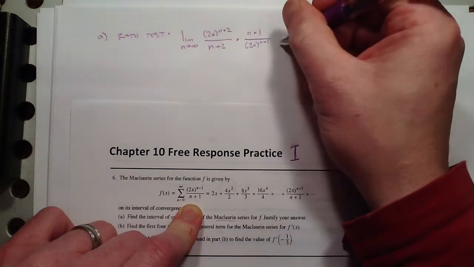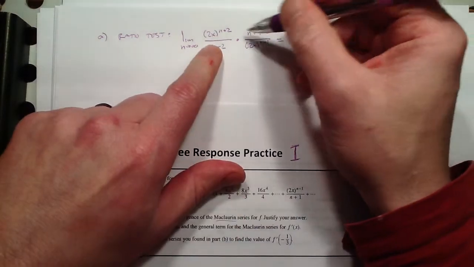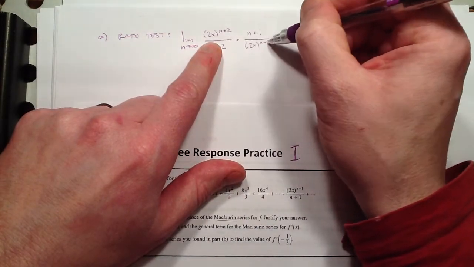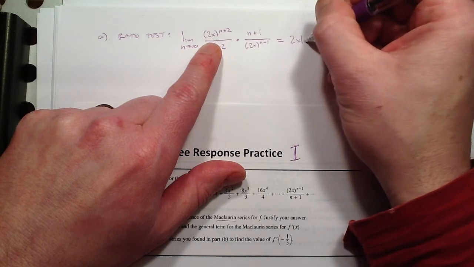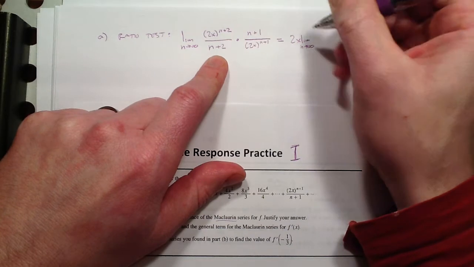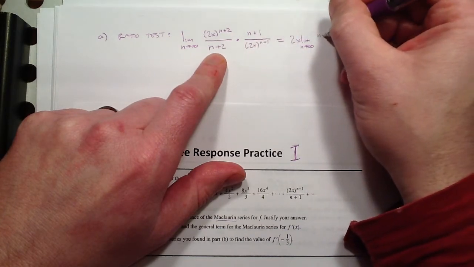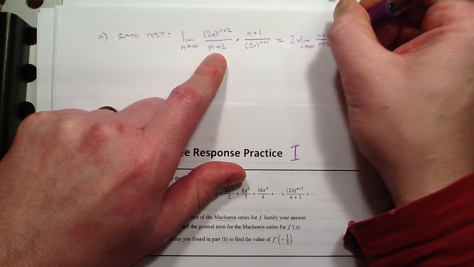That looks like that. Now it looks like I have one extra 2x on the top, and that does not belong inside the limit. And then I've got n plus 1 over n plus 2.